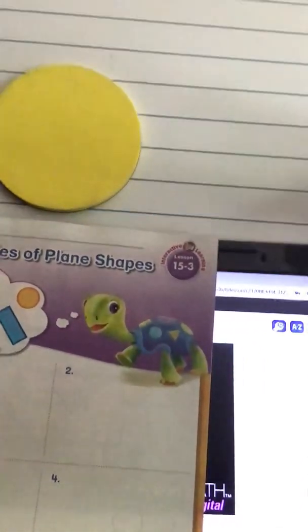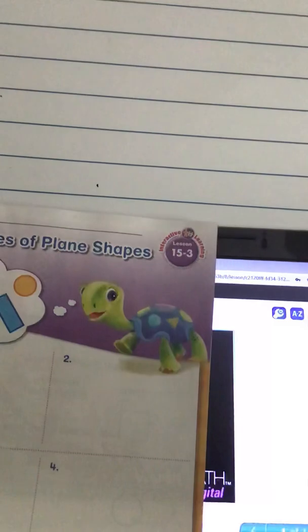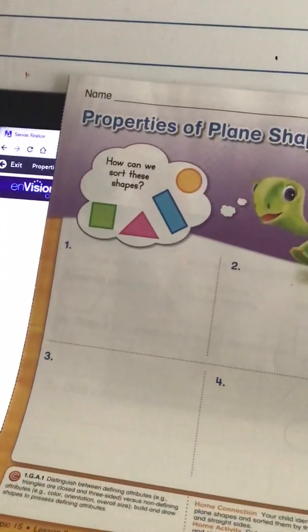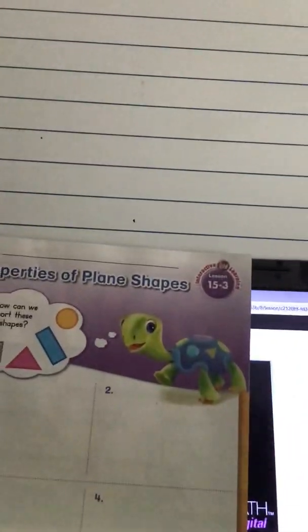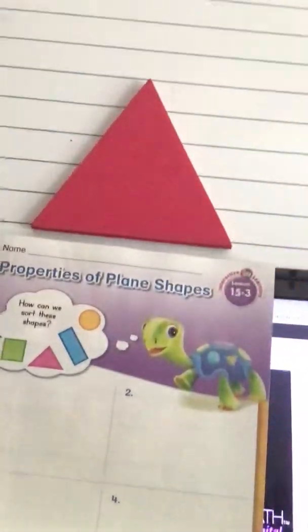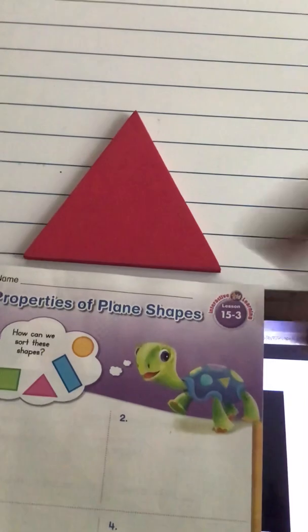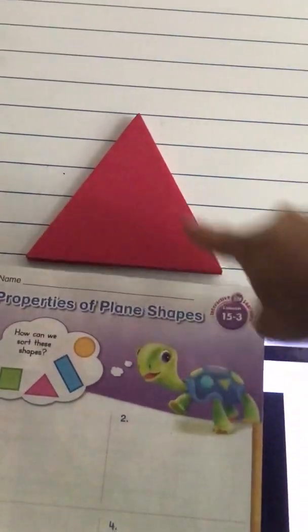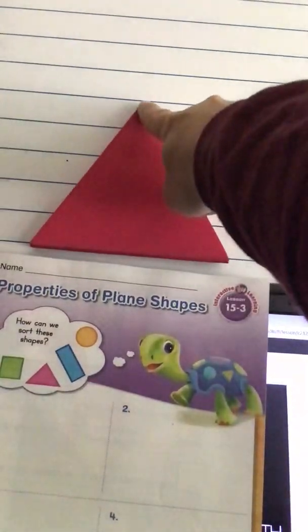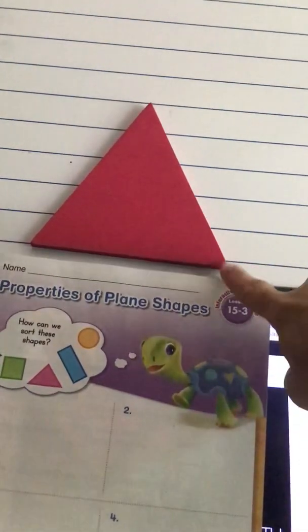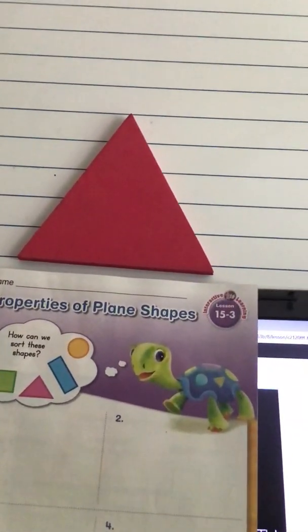And then go down to box number 3. In box number 3 on your paper, you are going to make a triangle. A triangle is a shape that has straight lines. It has 3 straight lines, and it has 3 corners where the straight lines come together.